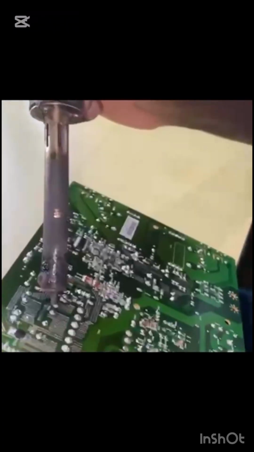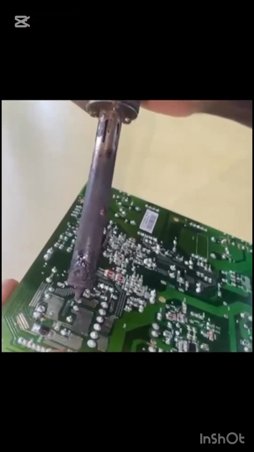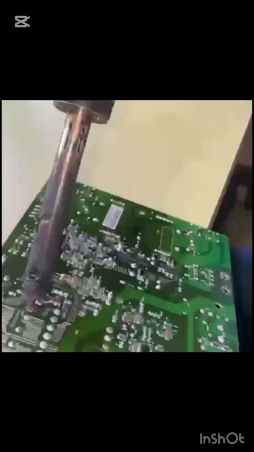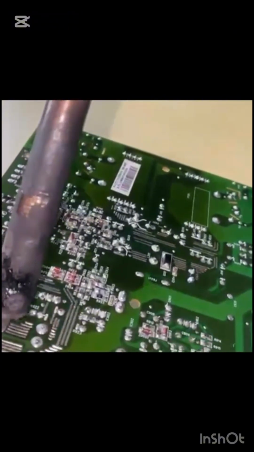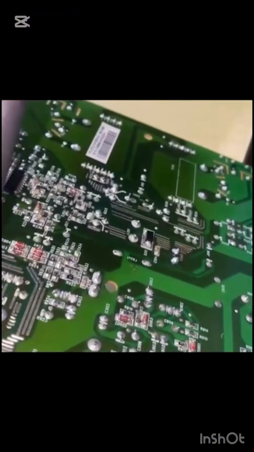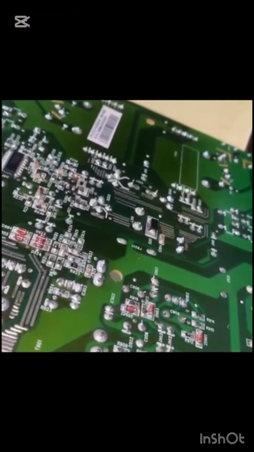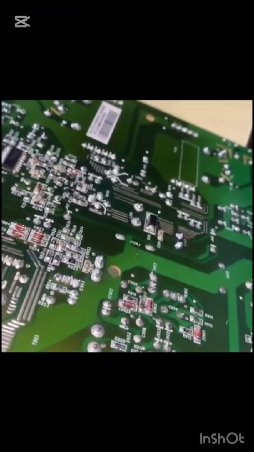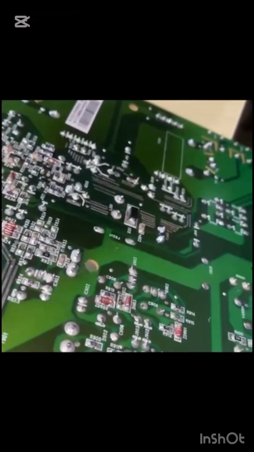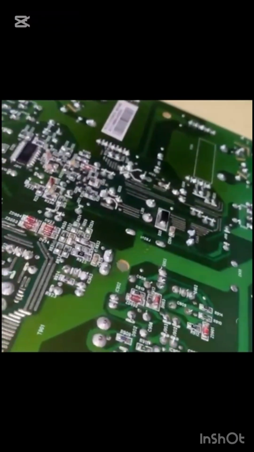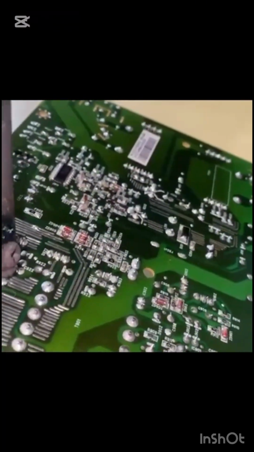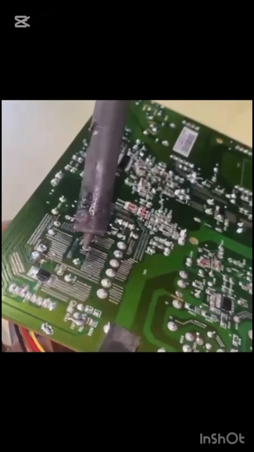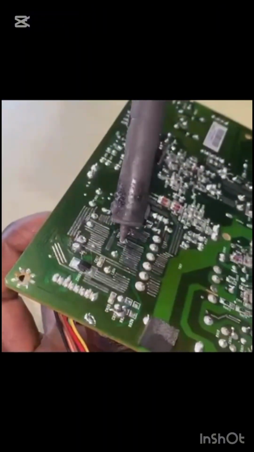We are going to use the heating iron to melt those solders. Be careful while using it because it can burn.